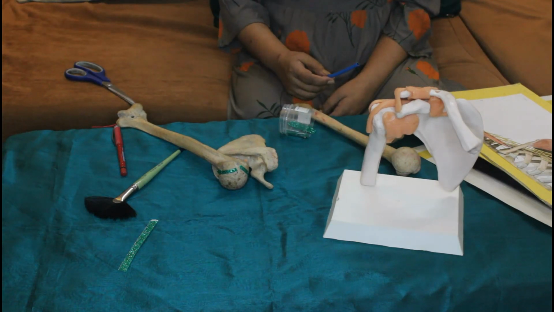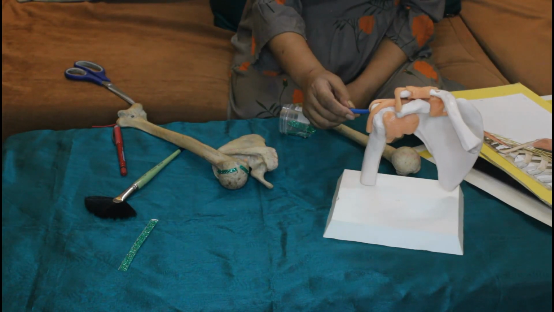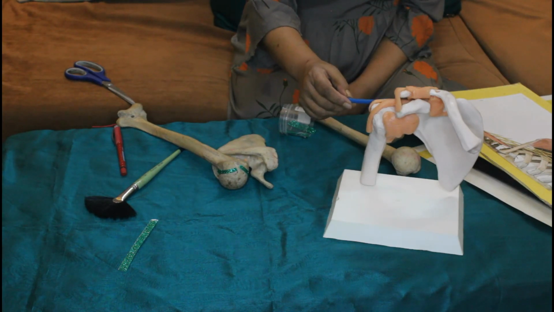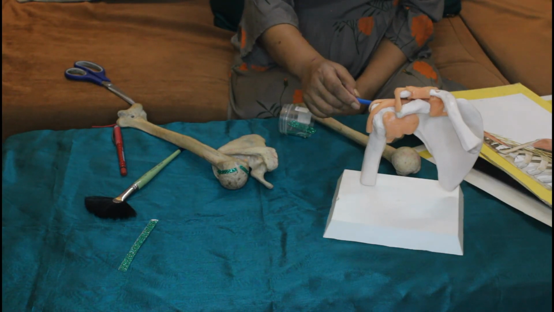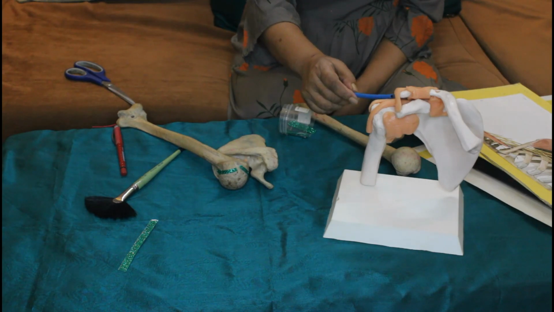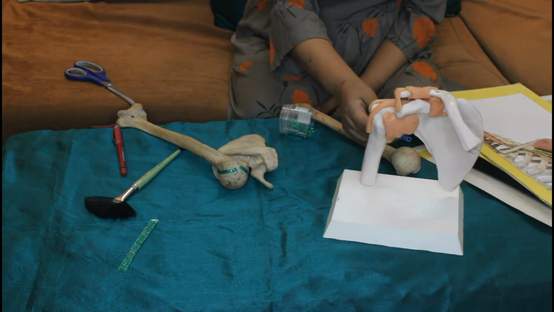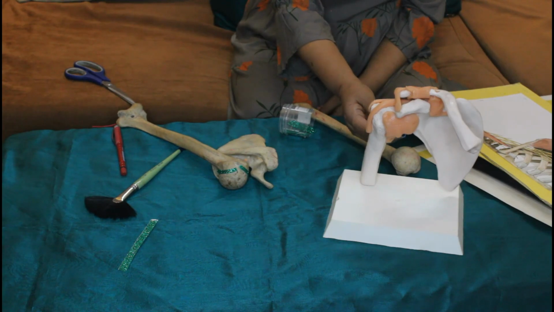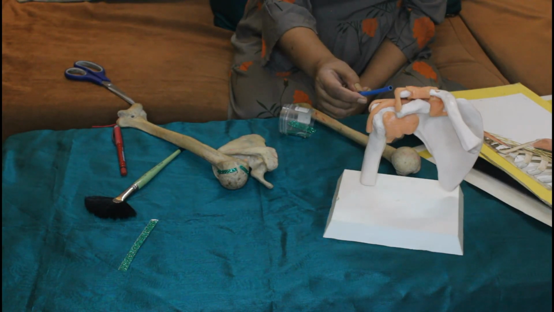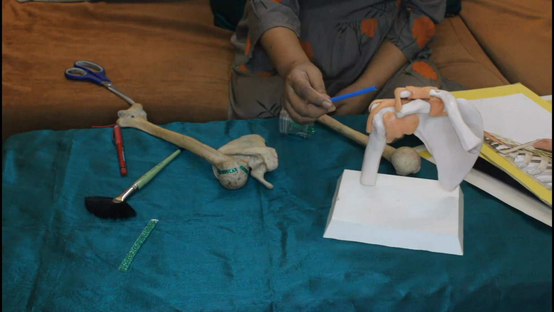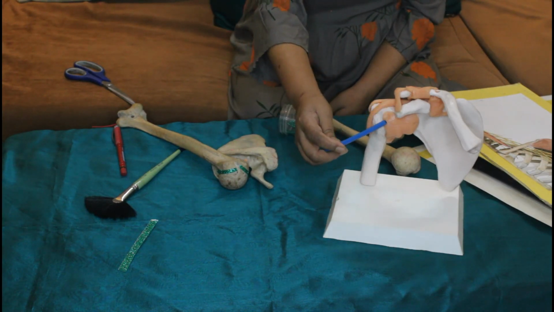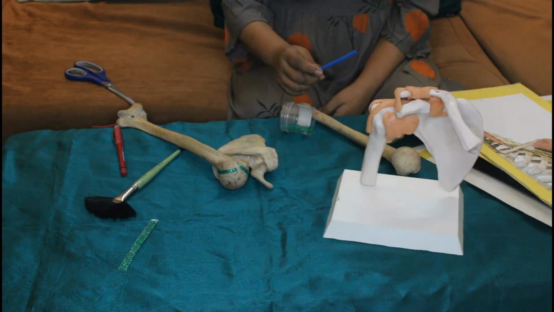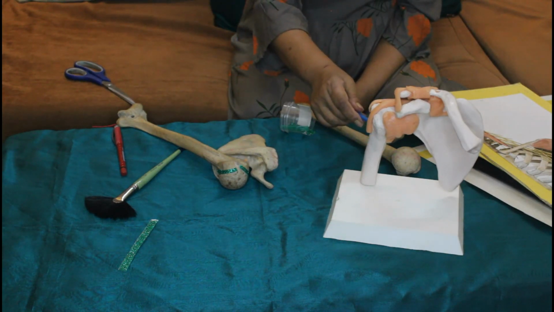So you will see here the nerve supply, that means sensation of the joint, by which you can feel joint pain, or otherwise if there is any dislocation or displacement of the joint, you will get joint pain. The joint is supplied by the axillary nerve from below, the suprascapular nerve from above, and in front it is also supplied by the musculocutaneous nerve. So this is the nerve supply of the joint.